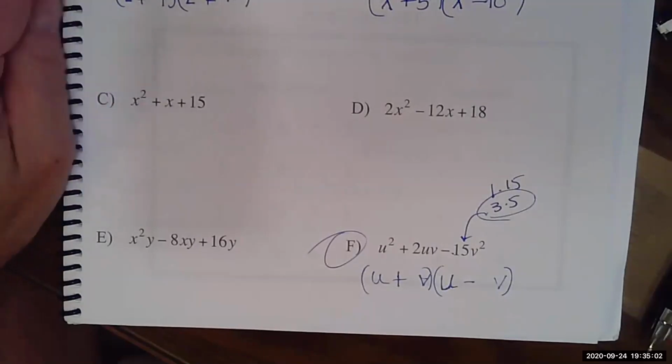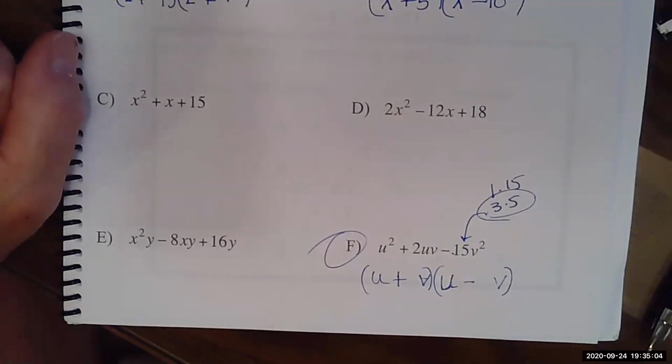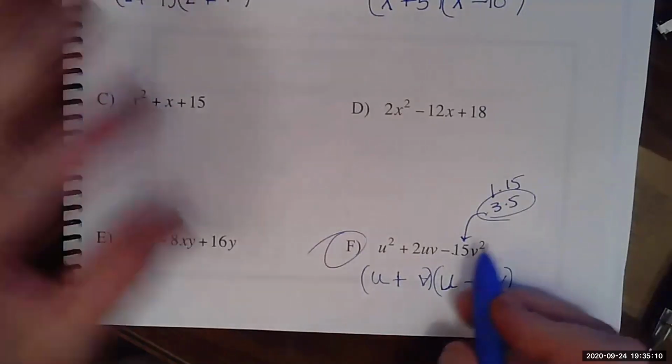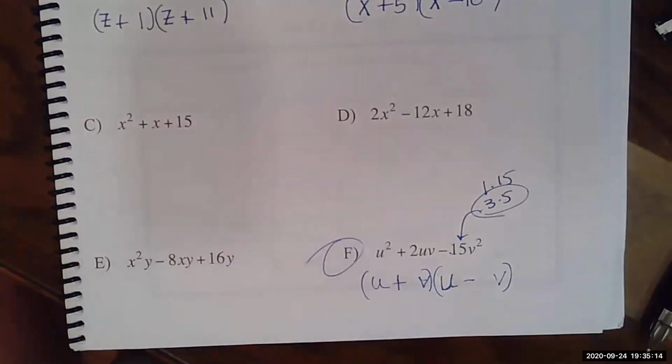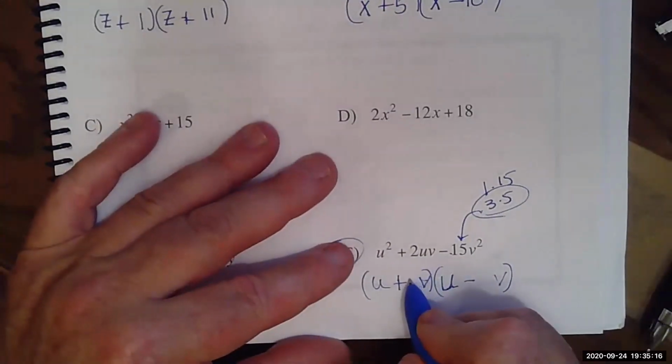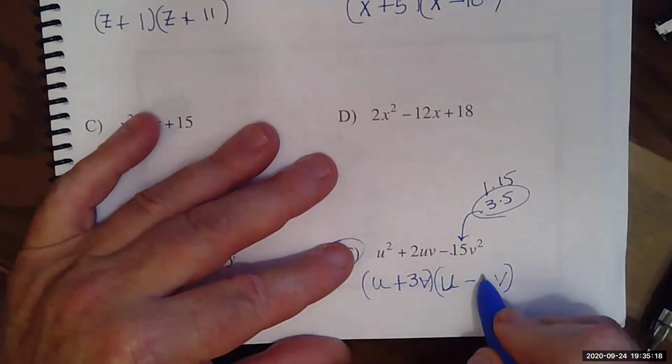Who gets the positive, who gets the negative? 3 gets the positive. 5's the negative. 3's the positive. Okay, we're going to check that. Two of you said that. 2 said 3's the positive and 5's the negative.